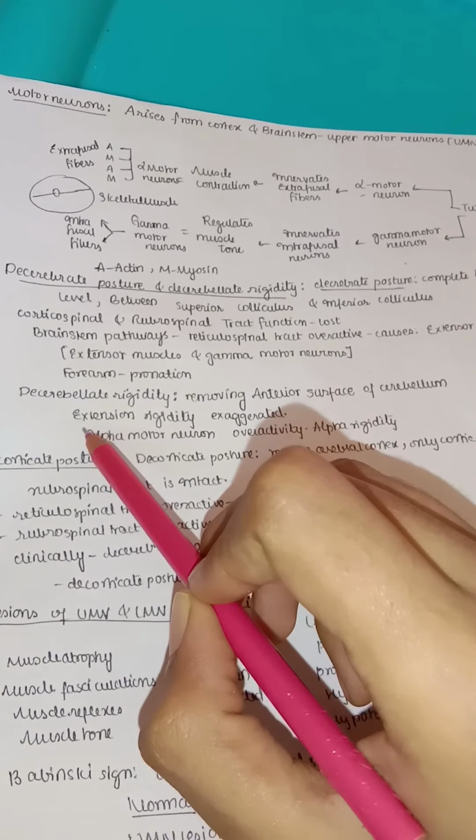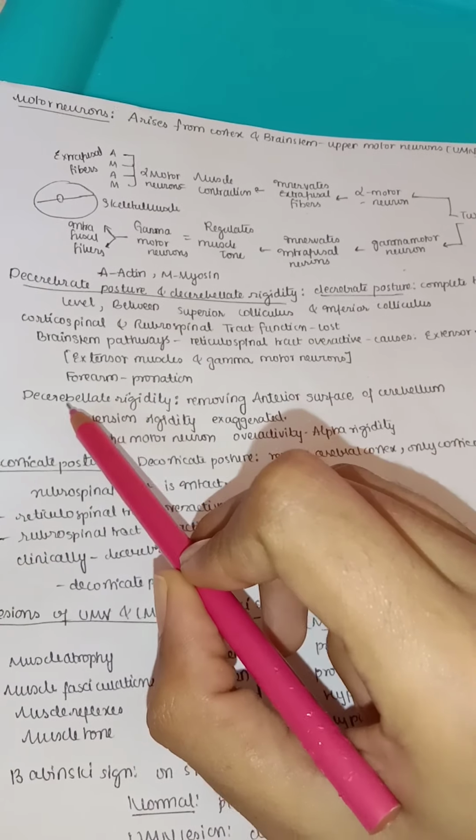And next, let us see decerebellate rigidity. So you can see here the cerebellate word.